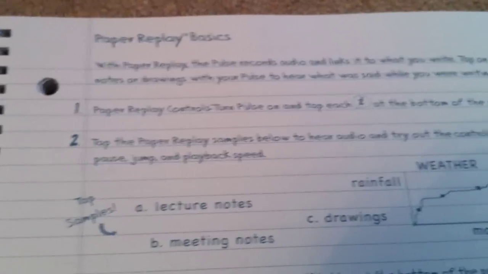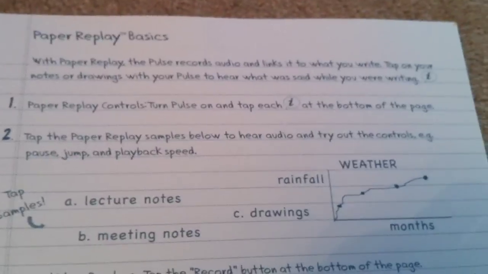It's got so many possibilities. So movies is something that they wanted to include from the start, but they haven't yet. Paper replay is one of the main features of the pen, and you get given a demo page in your book, which tells you about paper replay.